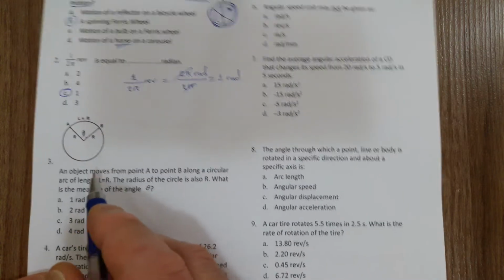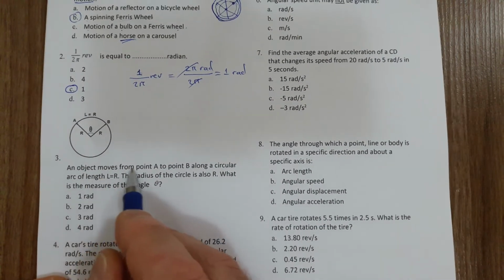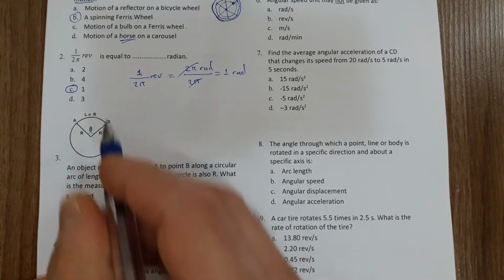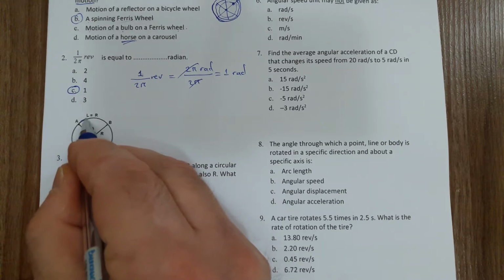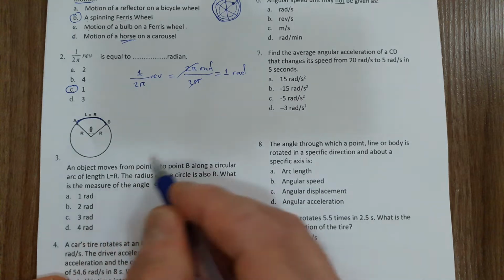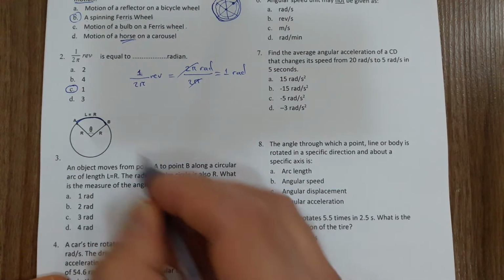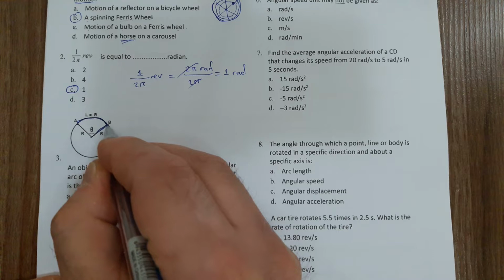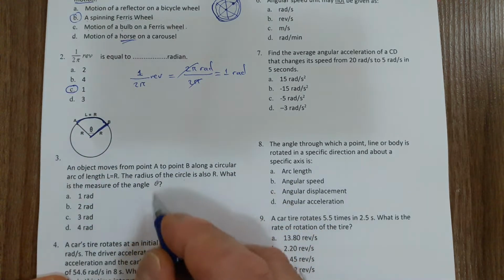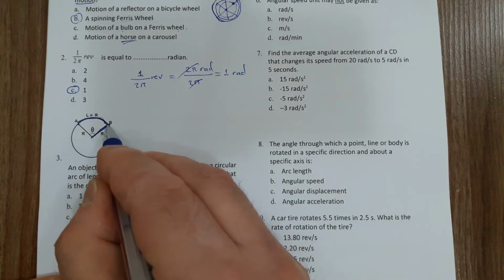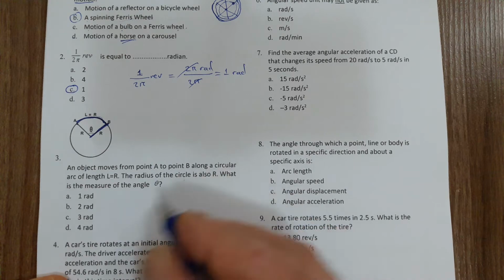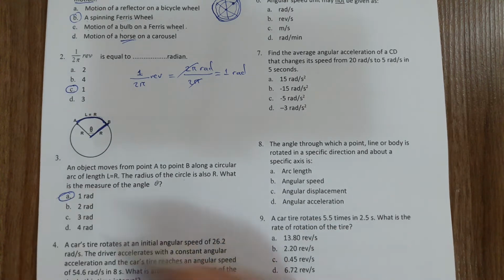Next question is, an object moves from point A to point B along a circular arc of length L is equal to R. So from A to B, an object is moving. It's a circular arc whose length is R, which is the radius. The radius of the circle is also R, so which means arc length and the radius are equal. This is arc length, this is the radius. The angle whose arc length is equal to its radius of that circle is 1 radian. It's the definition of 1 radian. So the answer is 1 radian.